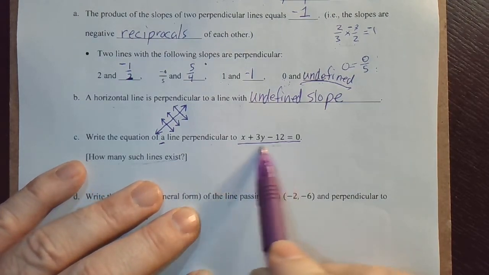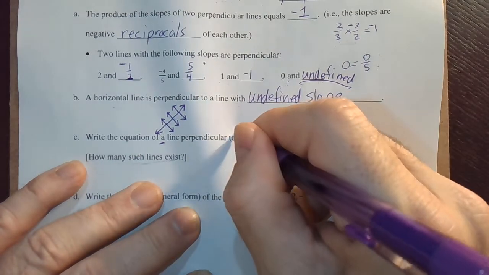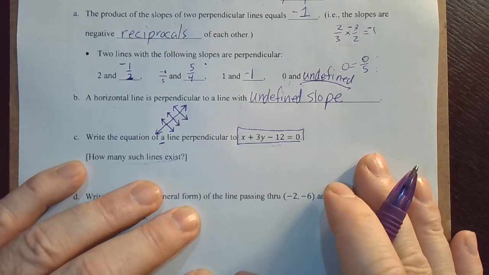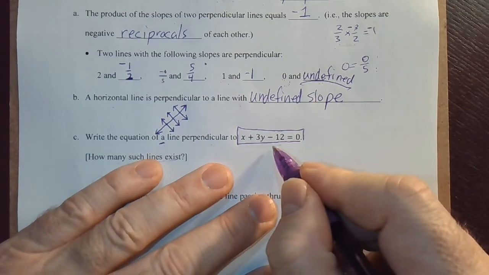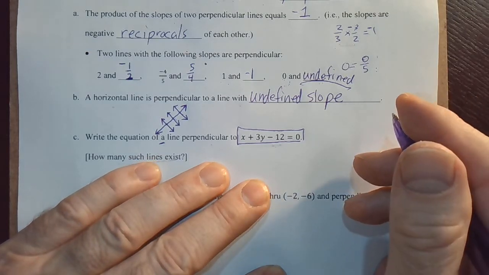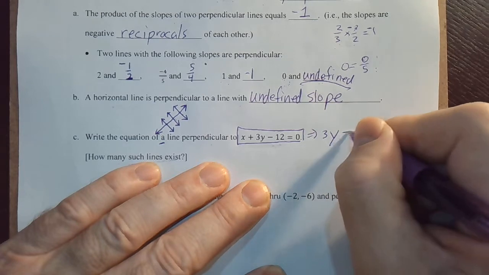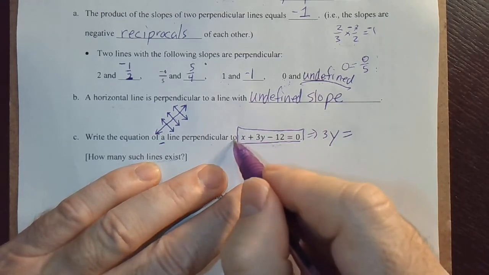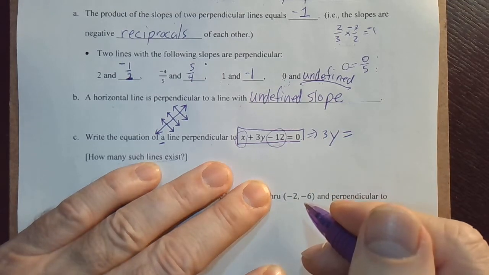Well, all we need to do here is what? What information do we need from this line? We just need the slope and nothing else. So let's write this in slope-intercept form, and that'll tell us the slope. Let's see, I could write this as 3y equals what? I'm going to subtract x from both sides and add 12 to both sides.